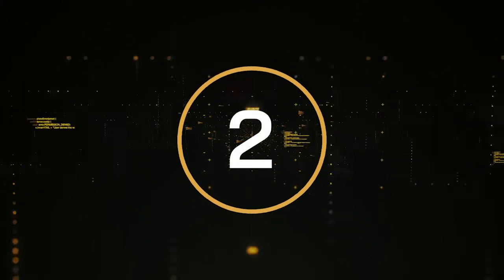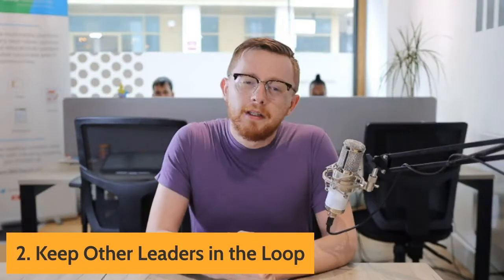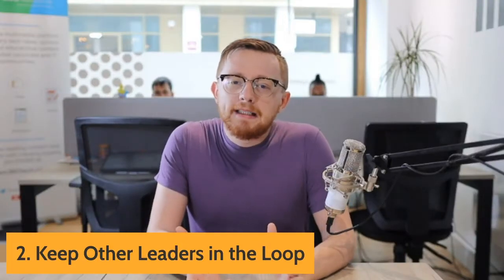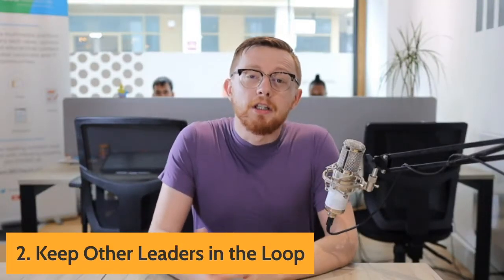Number 2, keep other organizational leaders in the loop. It's naive to think that shadow IT simply does not affect your organization and never will. Once you understand how shadow IT affects your organization, gather details that you will eventually present to other leaders within the company.